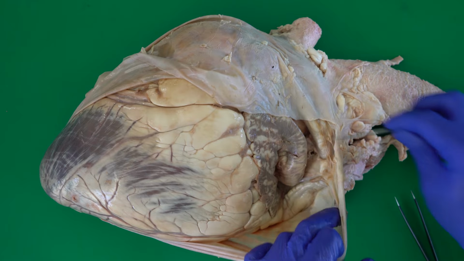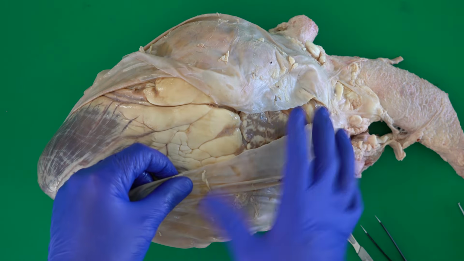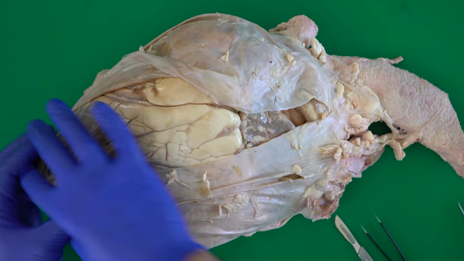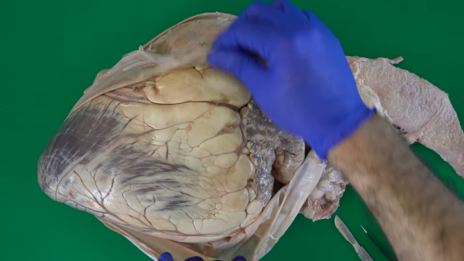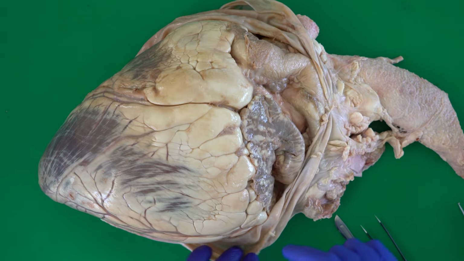Look how big it is. It surrounds the heart, starts from the base of the heart, from the origin of the arteries there, and covers the heart completely. So this is the pericardium, and this is the heart inside it. So I will remove it and we will meet again.